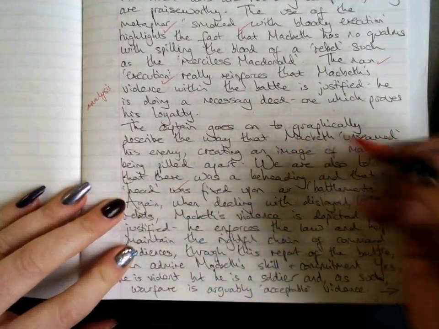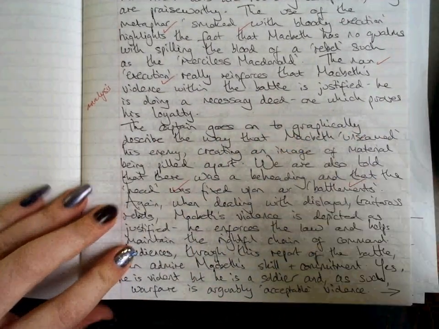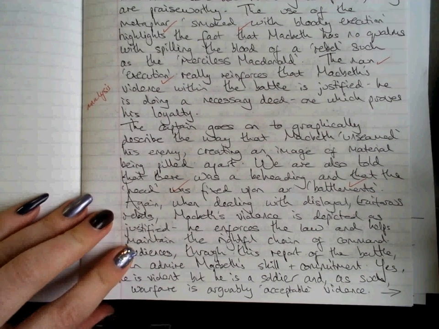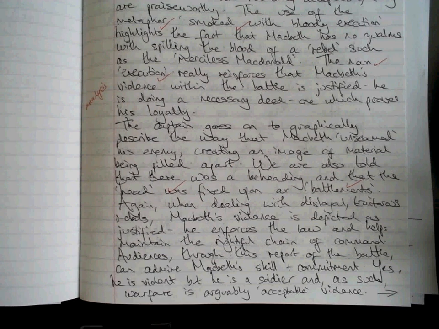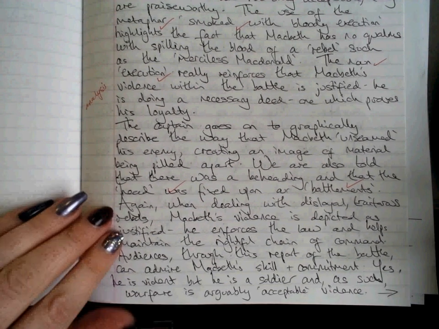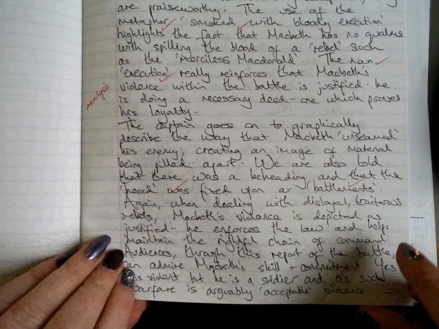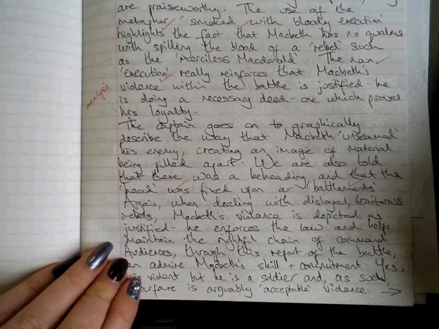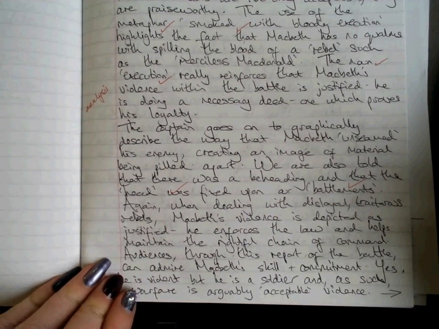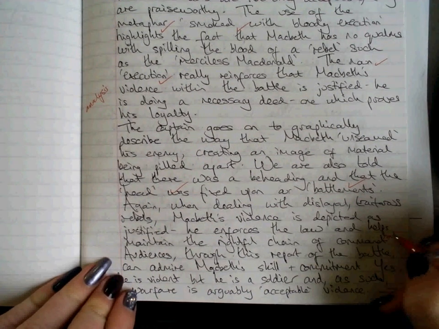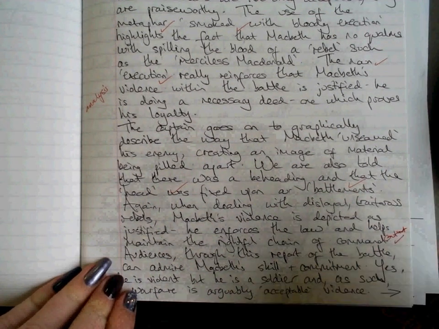Hopefully again you can see lots and lots of use of embedded quotes. I don't need to zoom in on every single word. I'm using them to support my overall comments and points about Macbeth and his violence. Again, when dealing with disloyal, traitorous rebels, Macbeth's violence is depicted as justified. He enforces the law and helps maintain the rightful chain of command. So there's a bit of context there. Just implied context, which is fine.